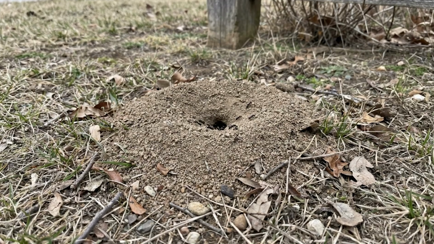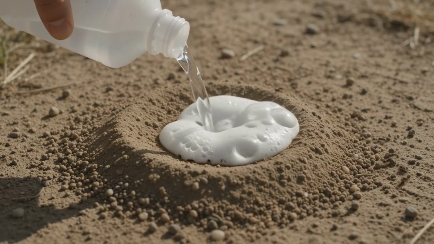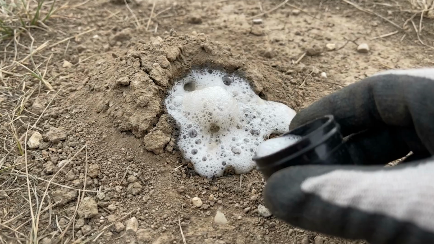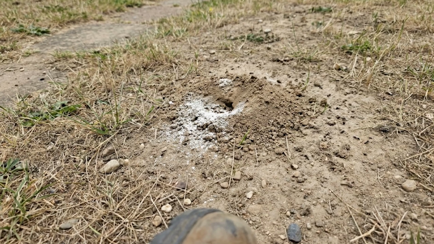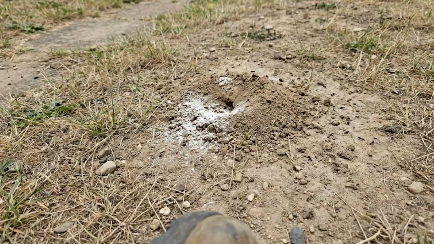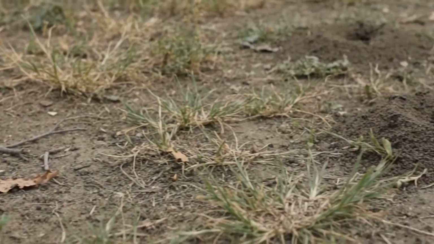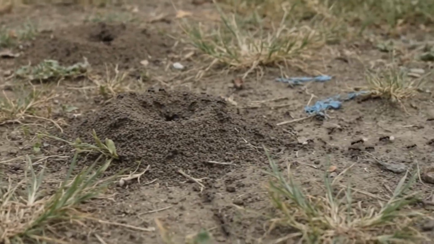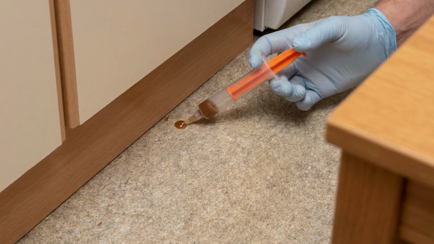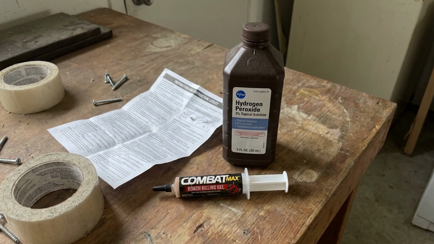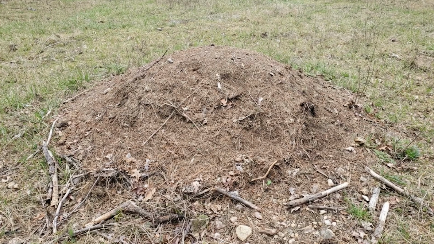Poured directly into the entrance of an outdoor ant mound, hydrogen peroxide's oxidizing action causes real physical disruption within the tunnel structure, and the mechanical force of the fizzing reaction itself helps dislodge and damage the colony's internal architecture. This works best as mechanical disruption and a supplementary tool alongside the bait and exclusion methods I've covered in an earlier video on this channel, reaching well beyond what a single application can physically reach.